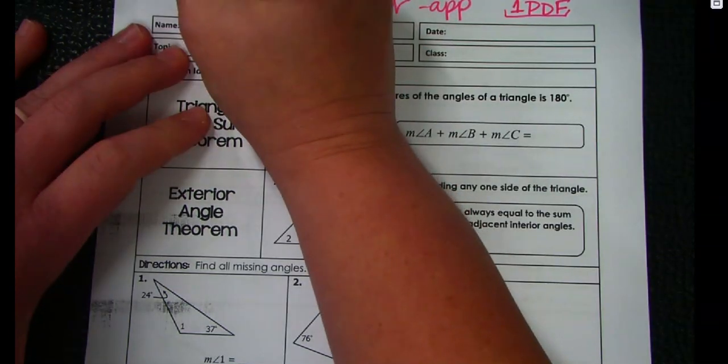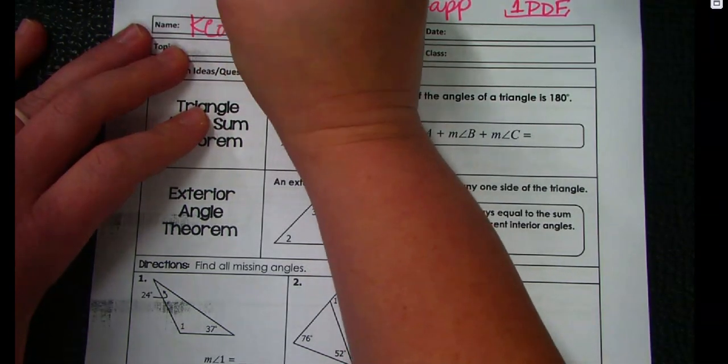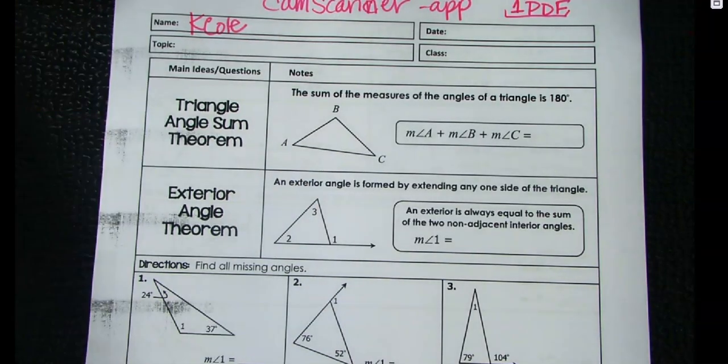Put your name on here. So we are going to get started.